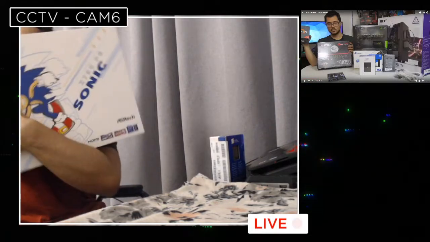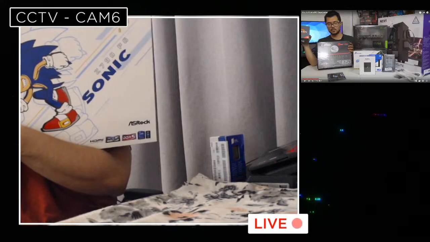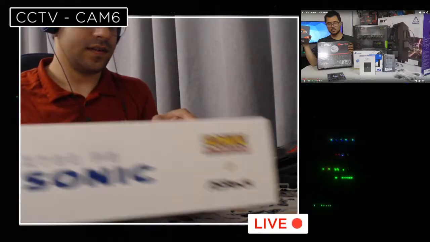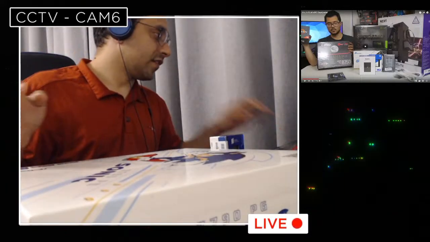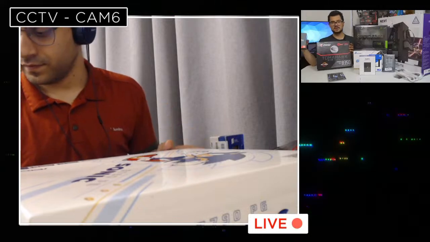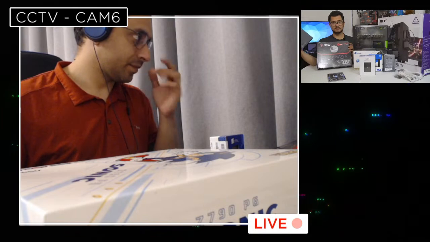And this is the ASRock Z790 PG Sonic Edition motherboard. Cool. Let's see what we're supposed to do next. Board, because that's generally where I like to start in a given build. So let's start there.